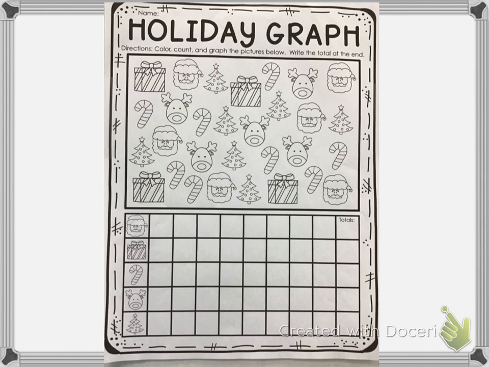It's a holiday graph, and so all of the data are right there in that square. Okay, it's been collected and put in that square. And all of our data for this graph are holiday things. We have Santa, we have a gift, we have candy cane, we have a reindeer, and we have trees. So we have all those things. They've all been collected and put into this box for us.